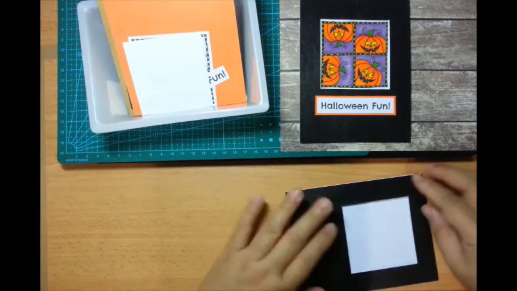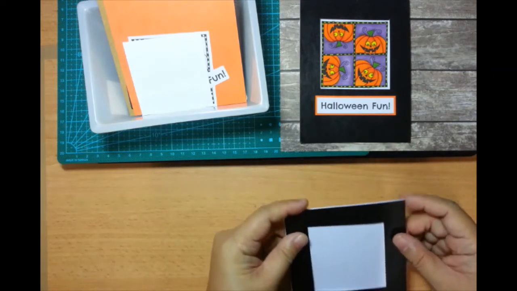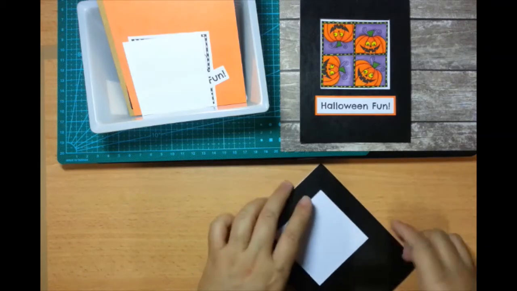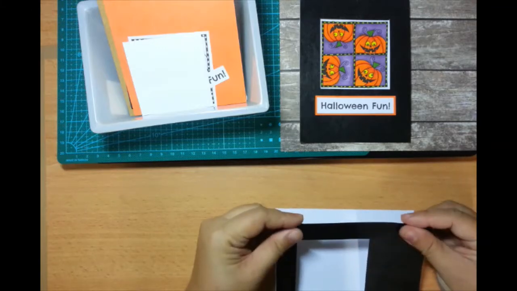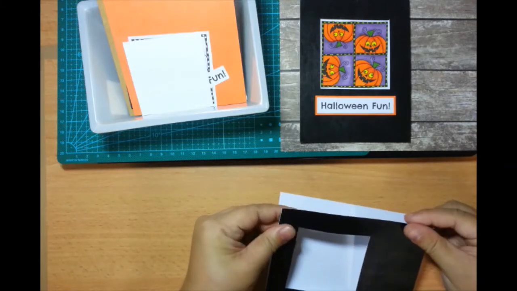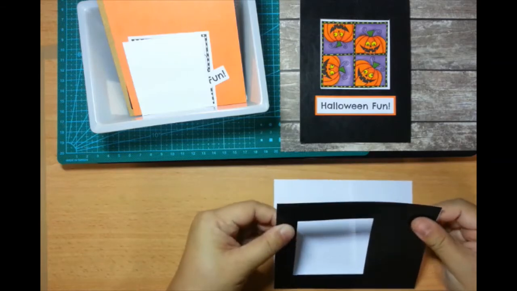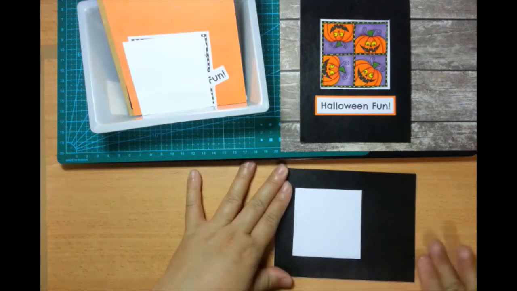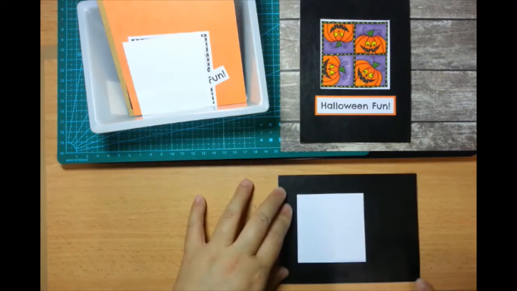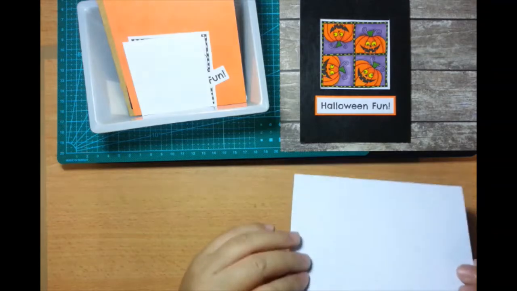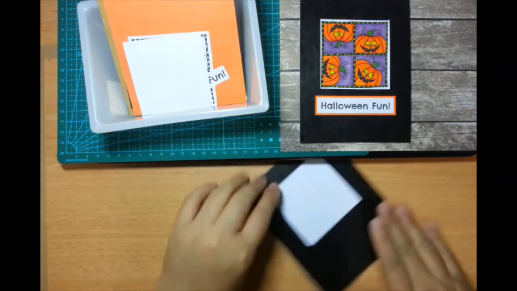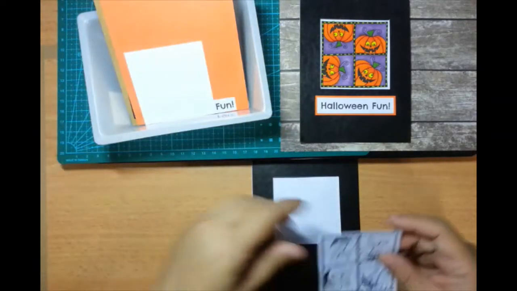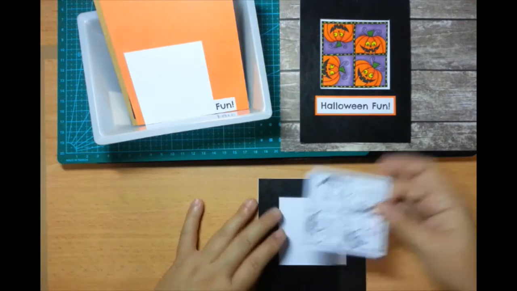Oh, ayun. Meron siyang white. OC na naman. Hindi yata eksaktong A2 itong black na to. Anyway, can make adjustments later. Dito yung fold. Oh well, that's fine. Diba? Now, we will put our image inside.